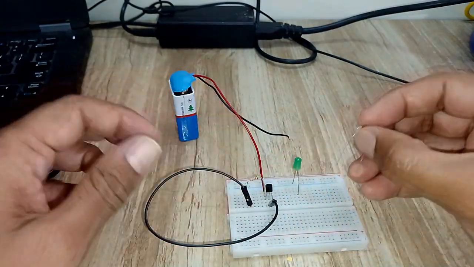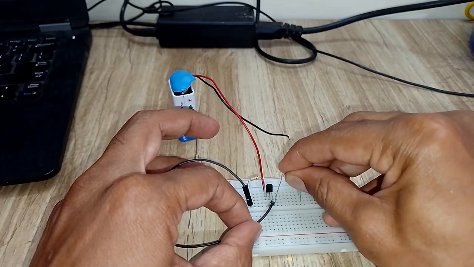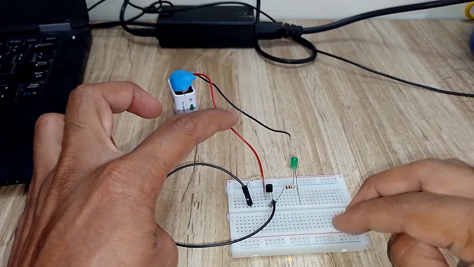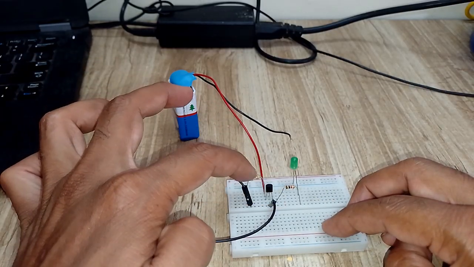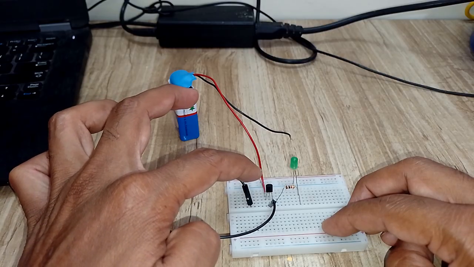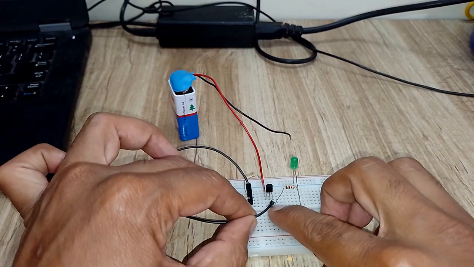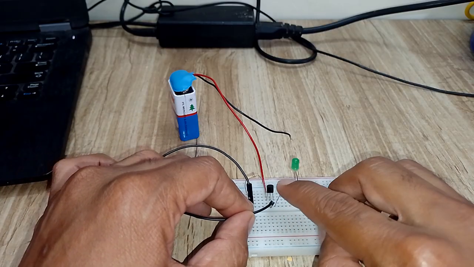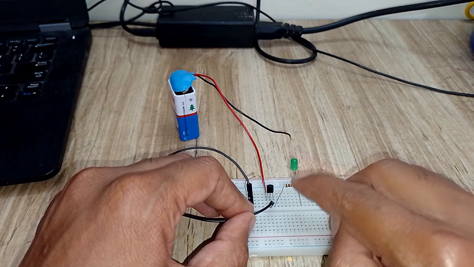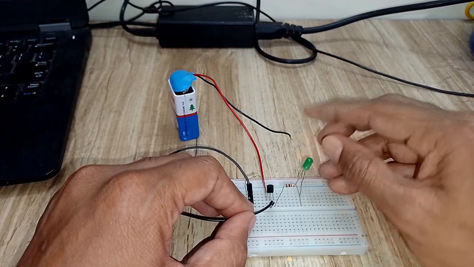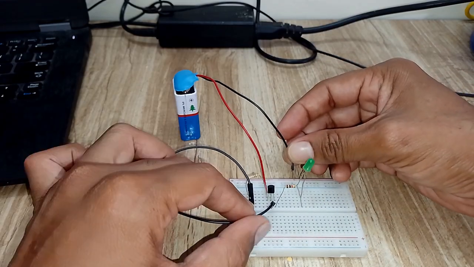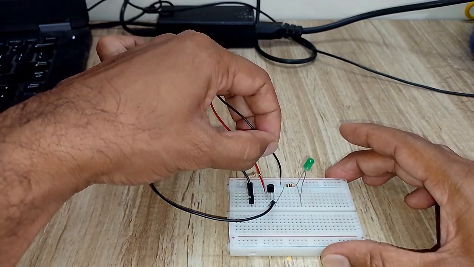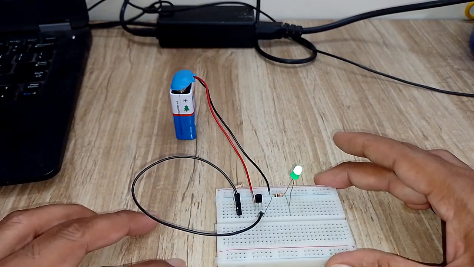Now from the emitter, connect your LED. The collector is connected with the supply and your base is connected with your supply through a resistor, so that current flows to your base. The emitter is connected to your LED in series with a resistor, which means we are limiting the current flowing through the LED. I have connected the anode, and the cathode I connected to the ground. The moment you connect your negative pin, your LED will glow. As you can see here, the LED glows.